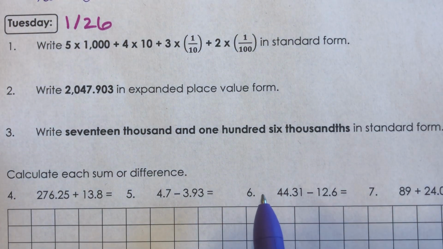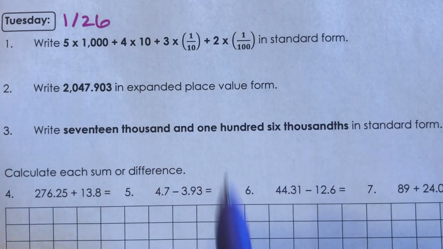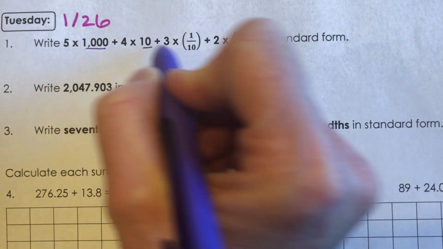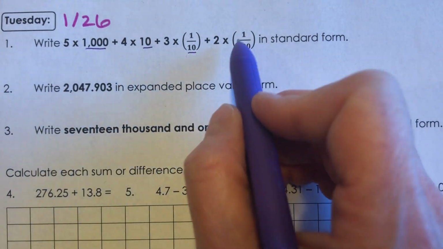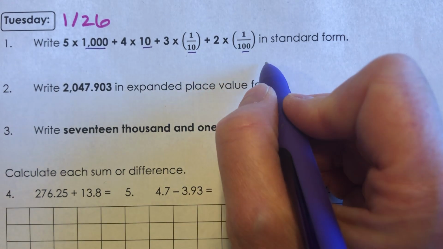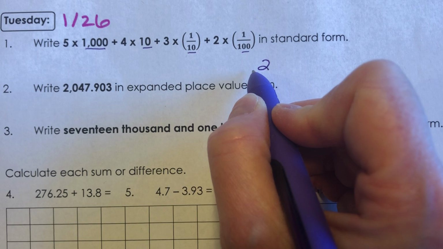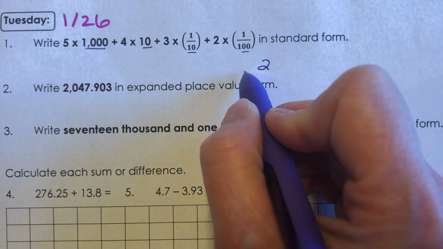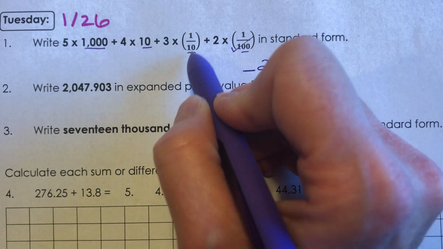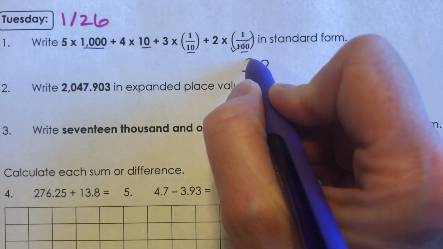And remember, when we do that, we start with the lowest place value. So in this case, as I'm looking, here's 1,000, here's 10, here's 1/10, here's 1/100th. So this is going to be the lowest place value. So I'm going to start off by putting a 2 in the hundredths place. And now I have to ask myself, what would go in the tenths place, because that's what's next to the hundredths. And I see a number multiplied by 1/10. It is 3. I'll put a 3 there.